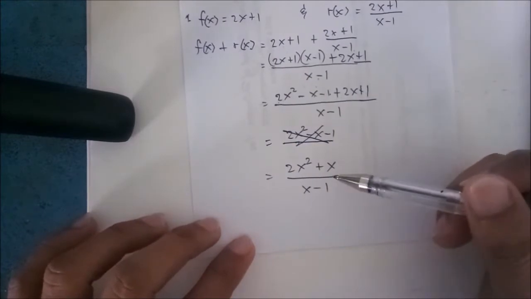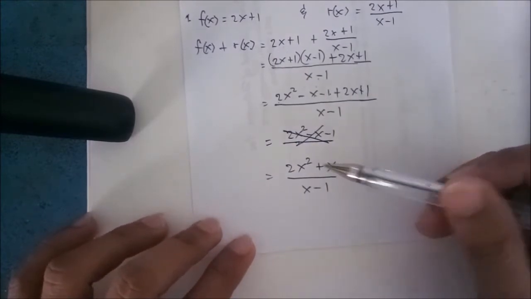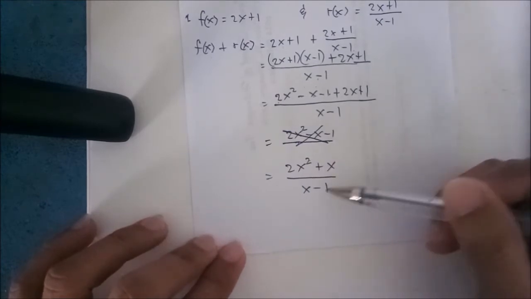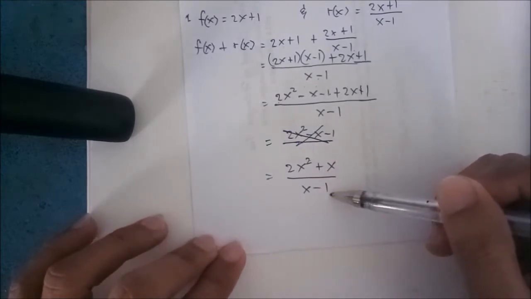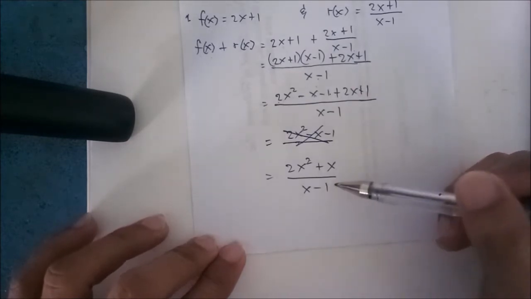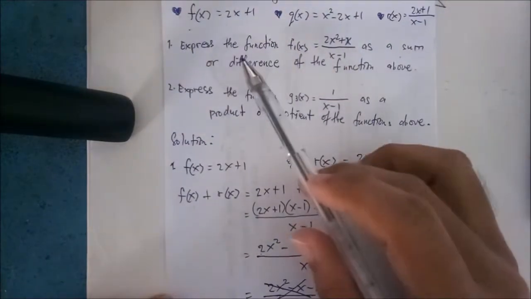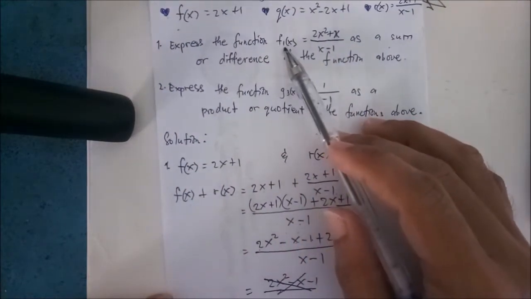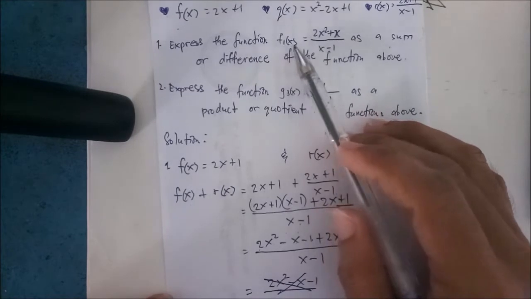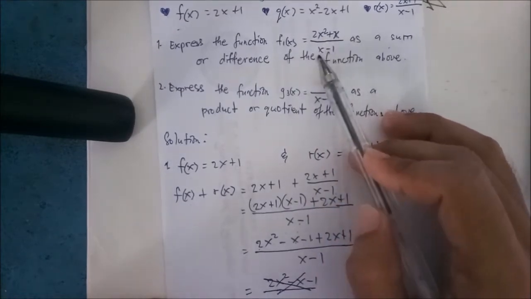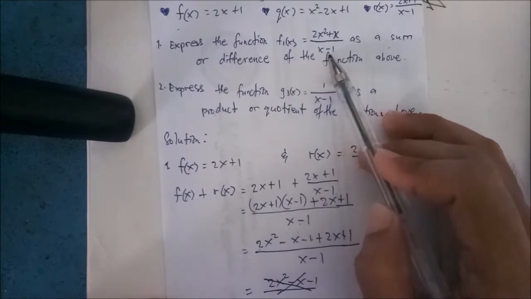Have you observed that the final answer, 2x squared plus x over x minus 1, is located in question number 1, where f sub 1 of x equals 2x squared plus x over x minus 1?